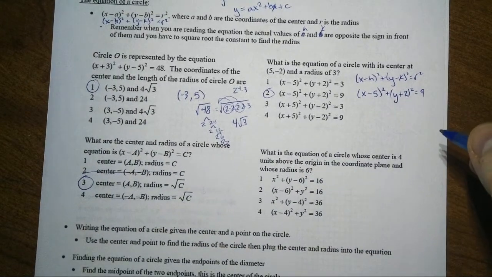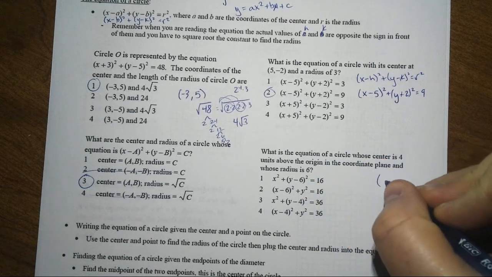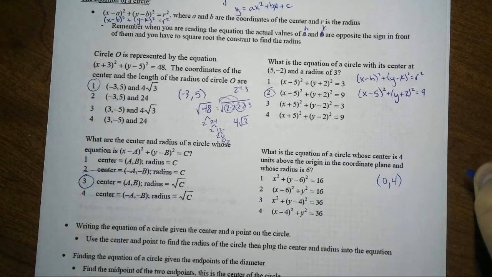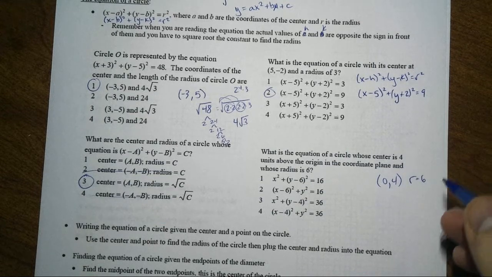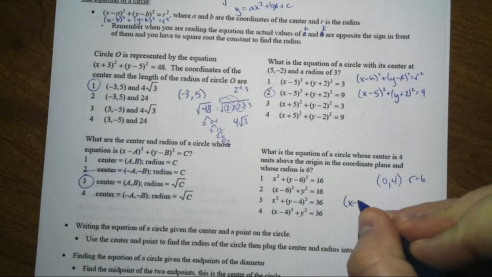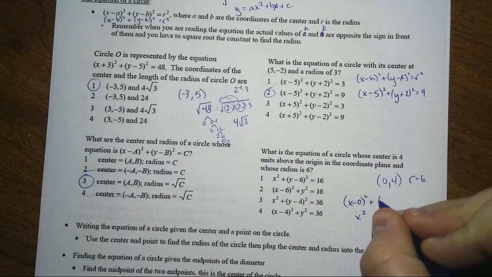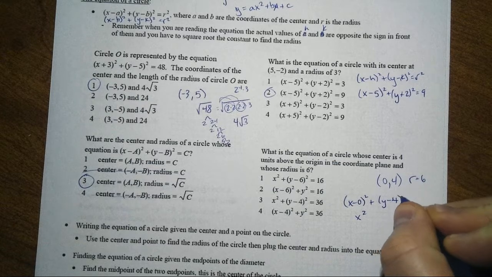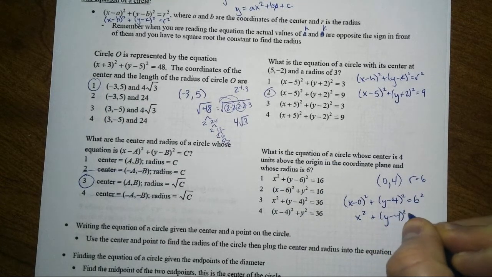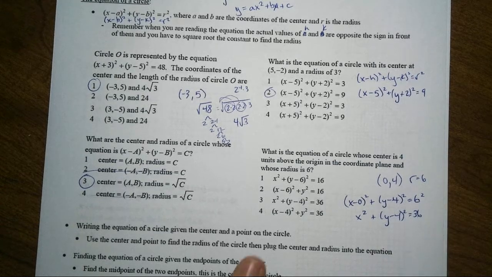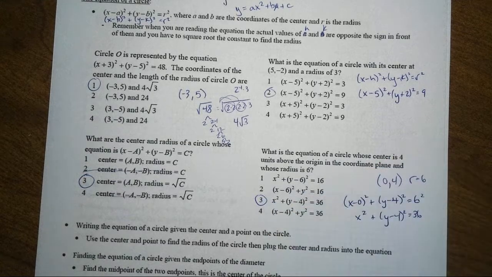What is the equation of a circle whose center is 4 units above the origin and whose radius is equal to 6? Remember, the origin is (0, 0), so 4 units above means the center is (0, 4). The y coordinate is 4. So plug in x minus 0 squared, which is really just x squared, plus y minus 4 squared is equal to 6 squared. This stays the same, and this turns into 36. So x squared, y minus 4 squared, 36.